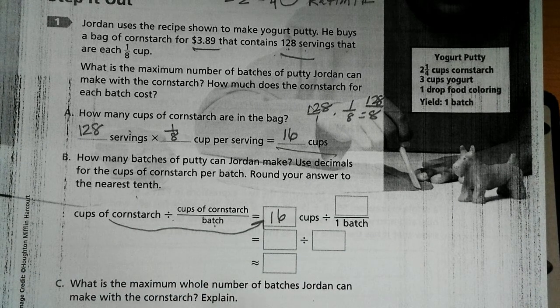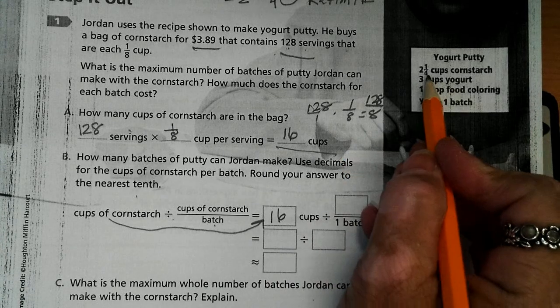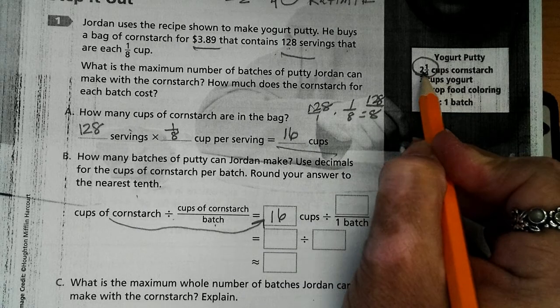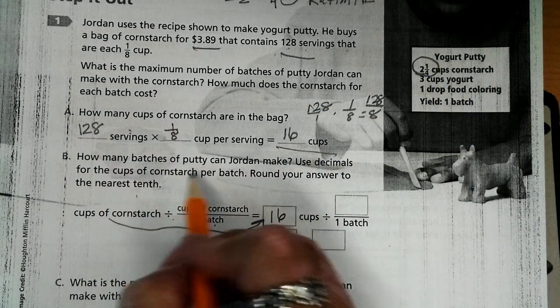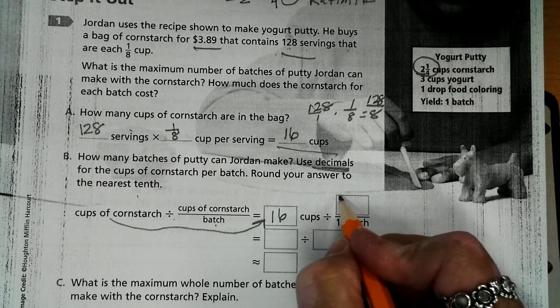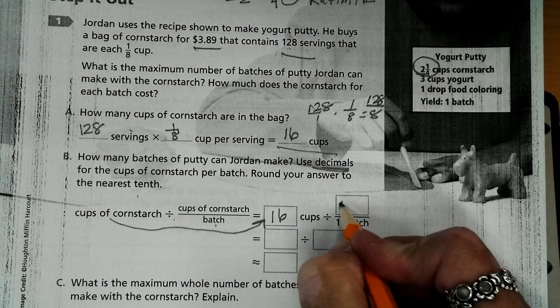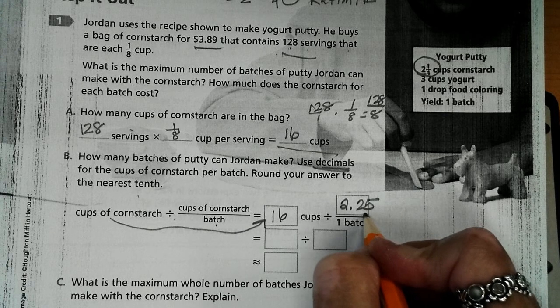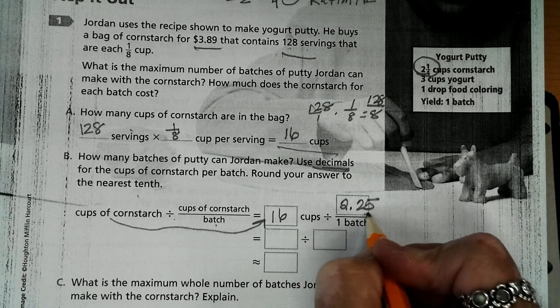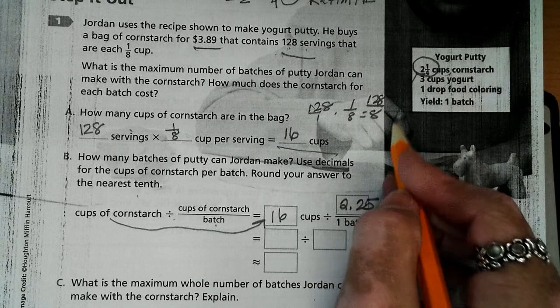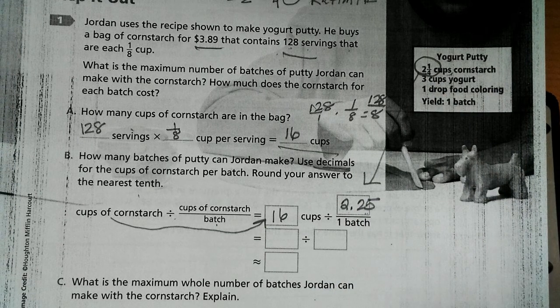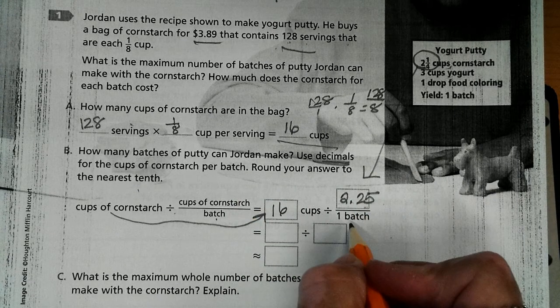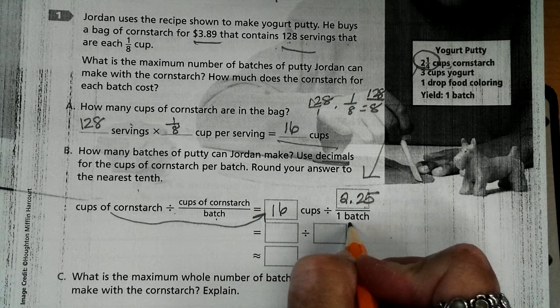Then the cups of cornstarch per batch is up here. So that's 2 1/4, and it told me to use decimals, right? So 1/4 is one of those benchmark fractions, so we should know what it is. It's 0.25. So 2.25 came from here. Okay? All right, so basically 2.25 divided by 1 is just 2.25.